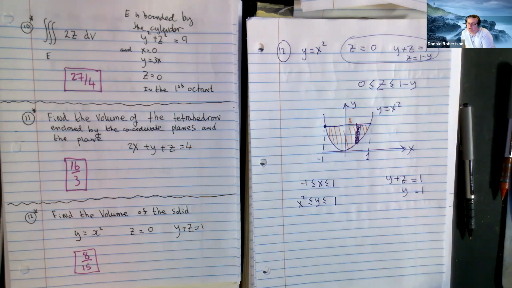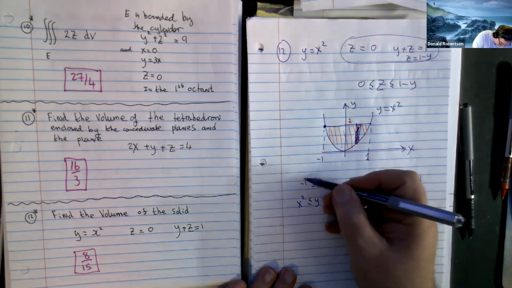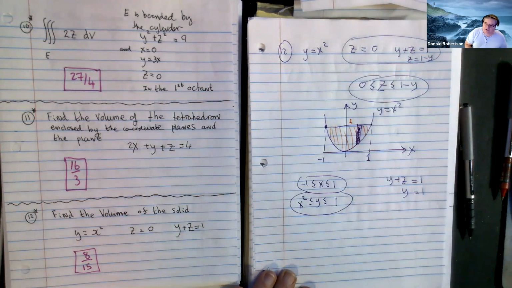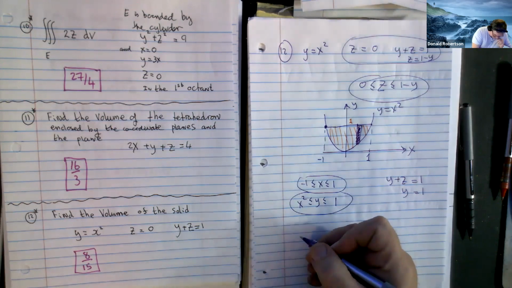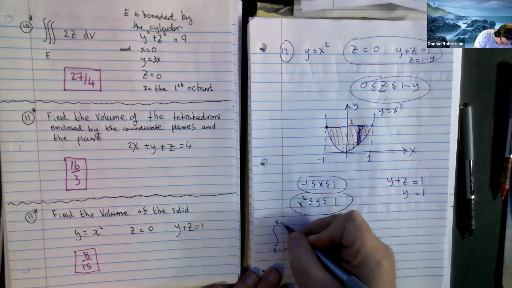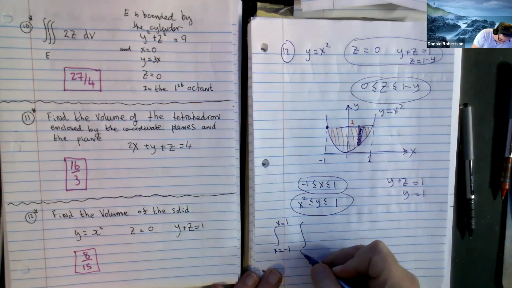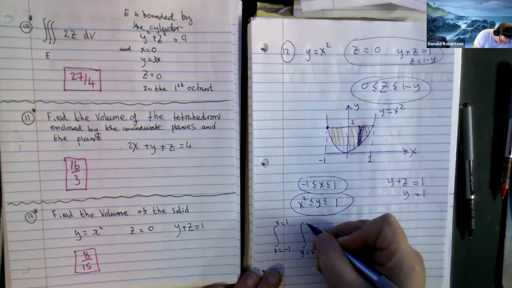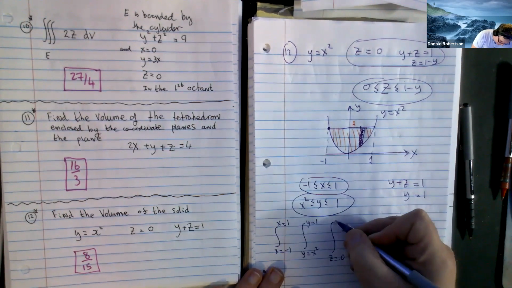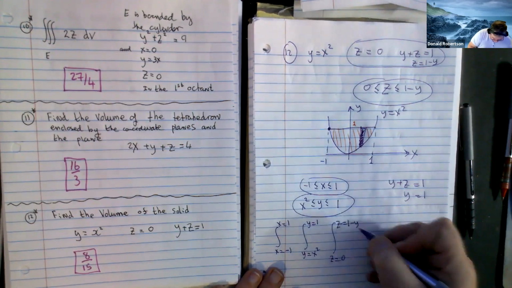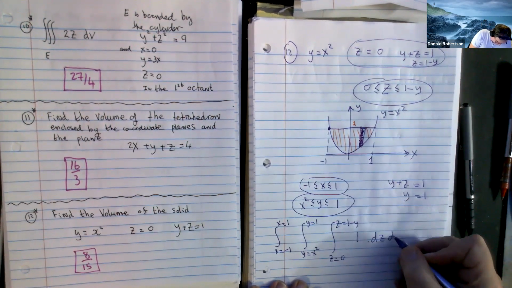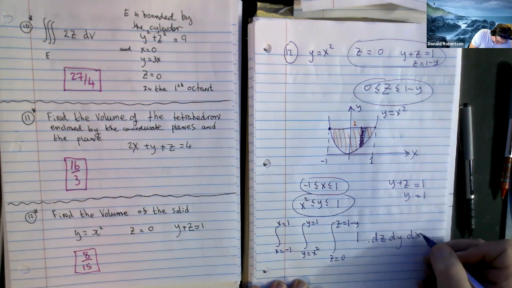Right, I have the limits of X's, the limits of Y's, and the limits of Z's. Since it's a volume question, I'll just do X goes from negative 1 to X equals 1, Y equals X squared on the bottom to Y equals 1 on the top, and Z equals 0 on the bottom to Z equals 1 minus Y on the top, dz dy dx.